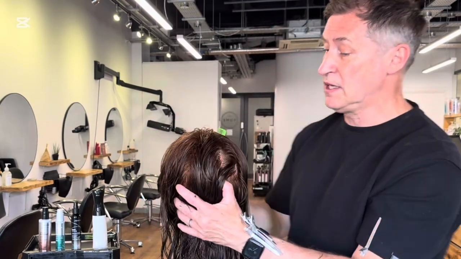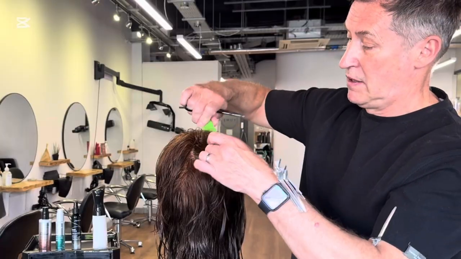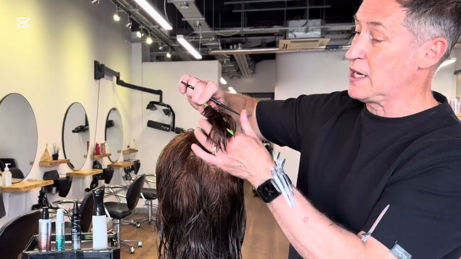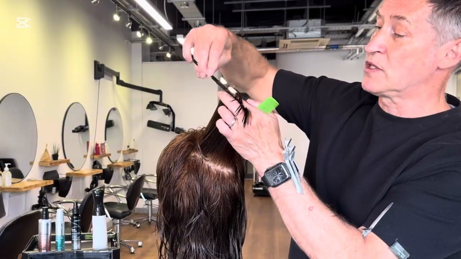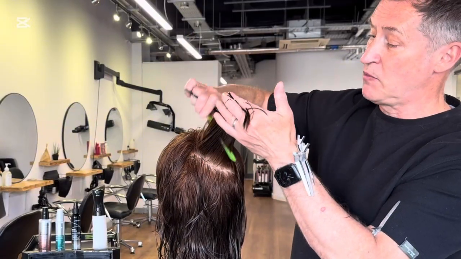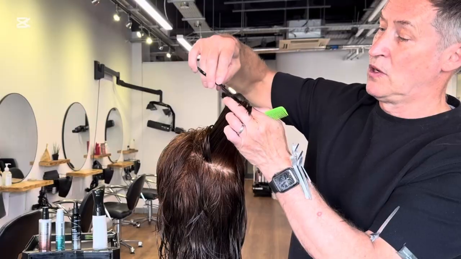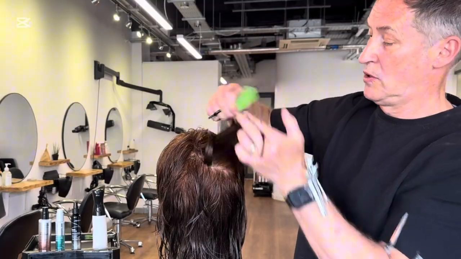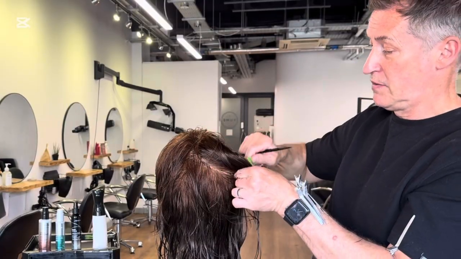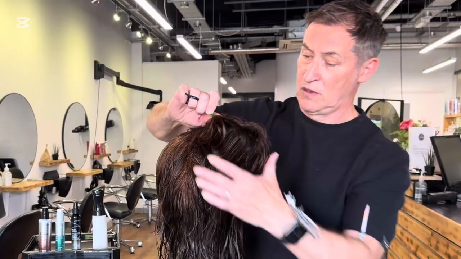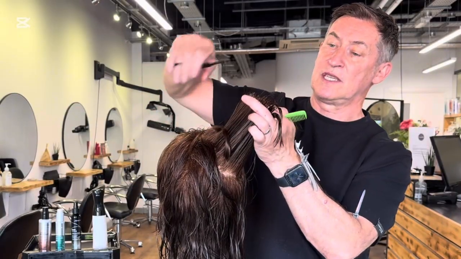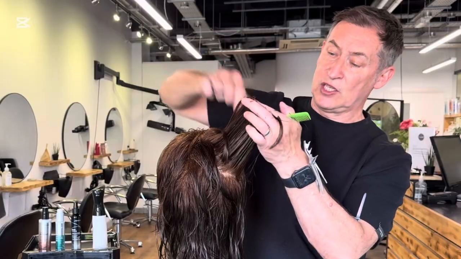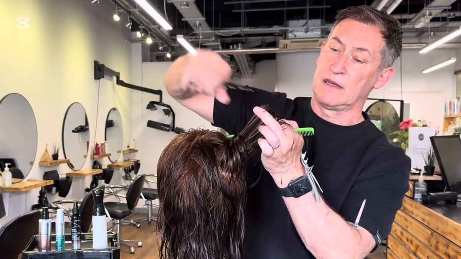Let's turn you around so you can see. And I'm working above the occipital area, on the section, not over directing towards the center, on the section I'm on. Pivot. And you can see the weight and the shape I'm already creating here.